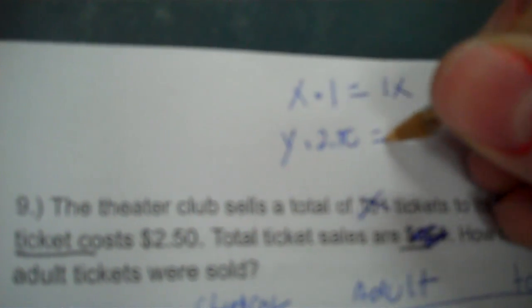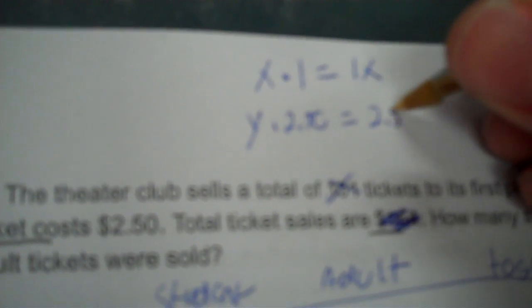Okay, so I take x times 1. You don't know what x is, so it's just 1x. Plus, then you take y times 2.50. We don't have the y values, so we just put the known value with the y factor behind it. Okay, so I have 2 equations.